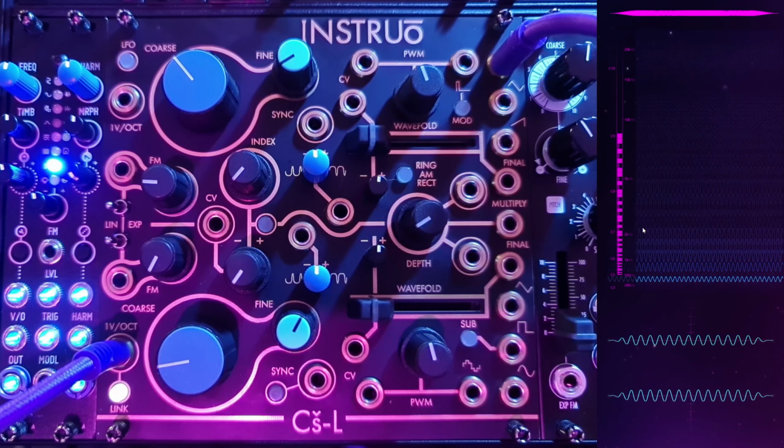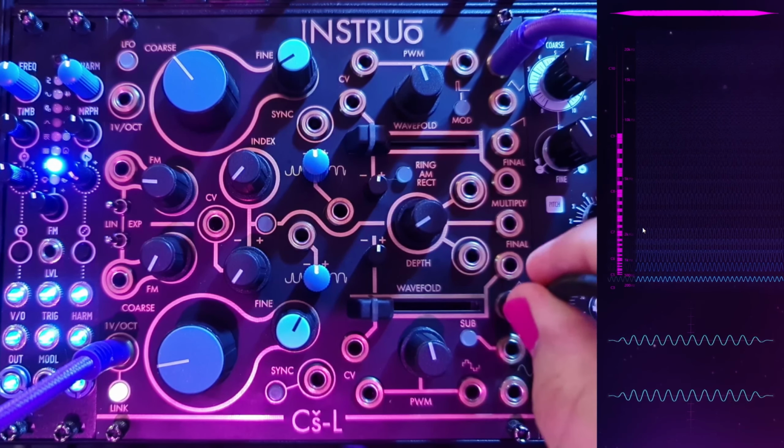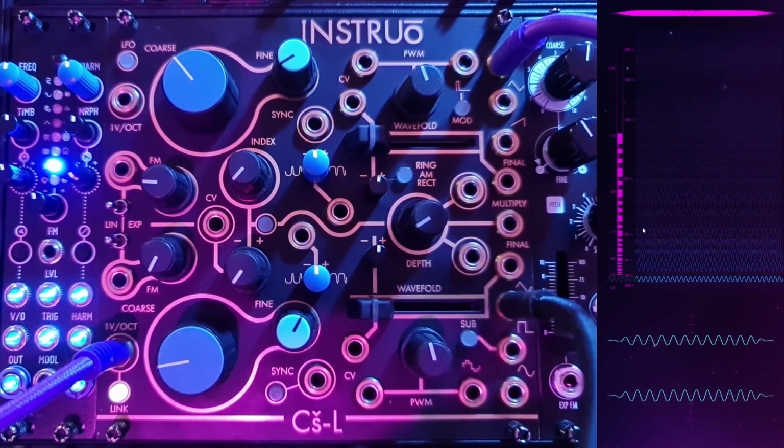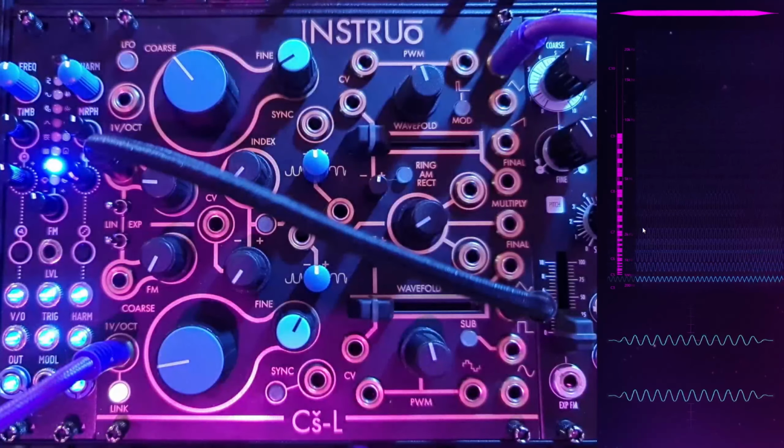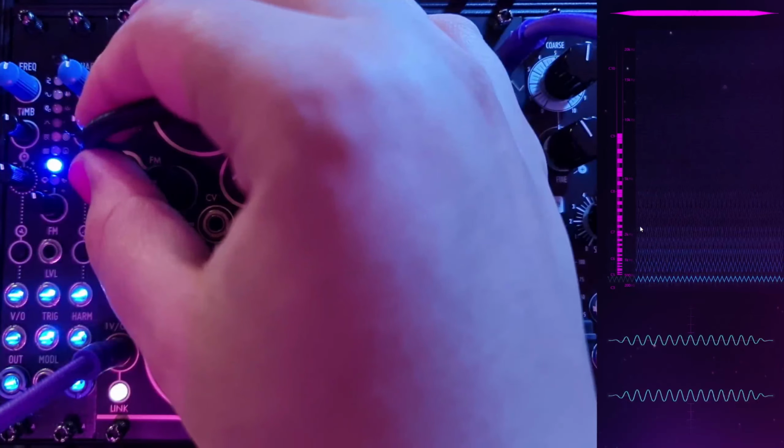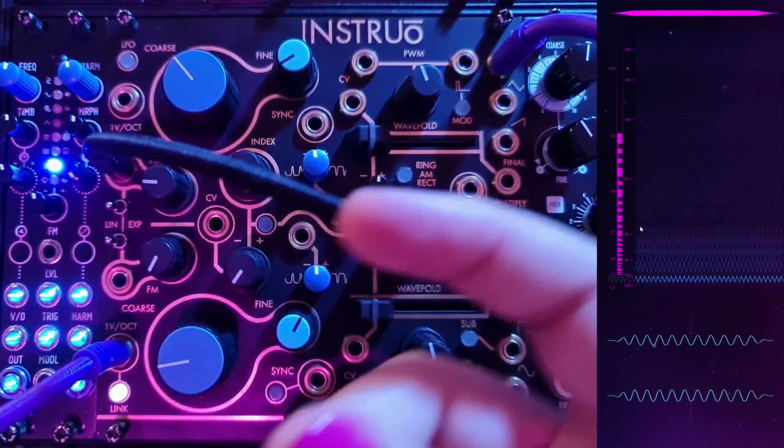So if, for example, I use a triangle instead of the sine wave and break the internal normaling here, you'll see that the shape of the modulation changes to a triangle shape. And also you can hear that the character of the modulation kind of changes. So let's just leave the triangle connected in there, lower its frequency for a moment. So when I turn this FM knob here, you see that the depth of the modulation increases.